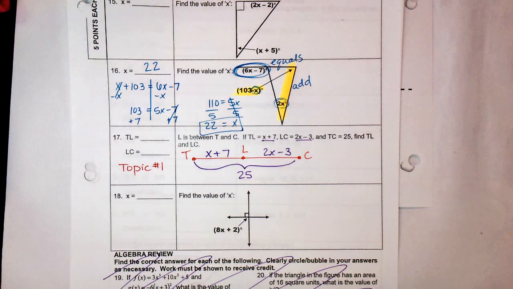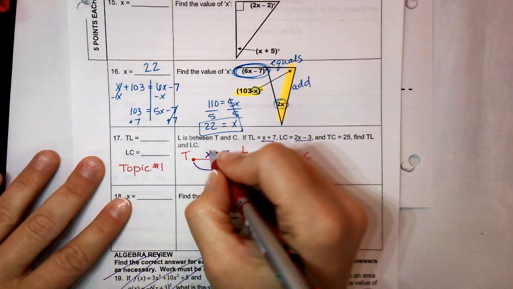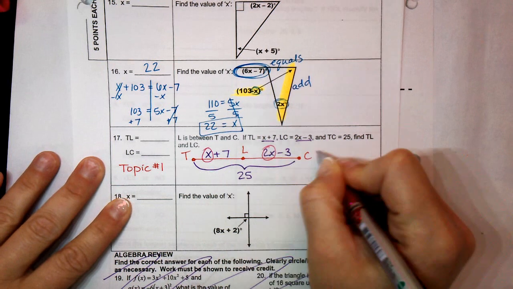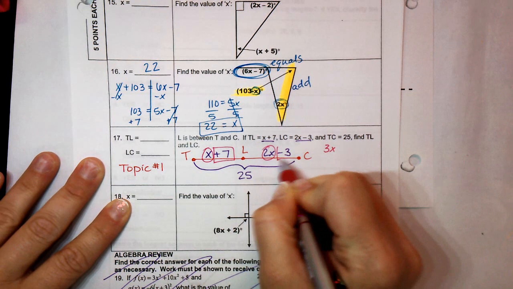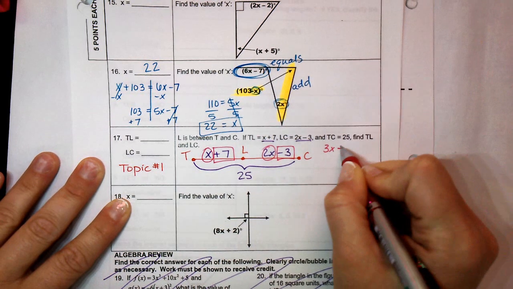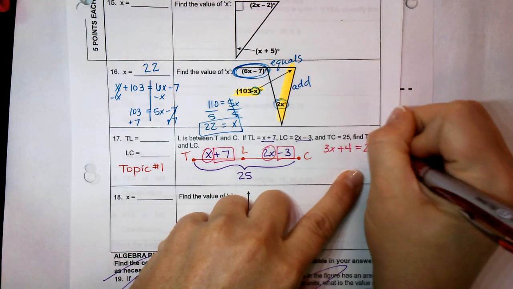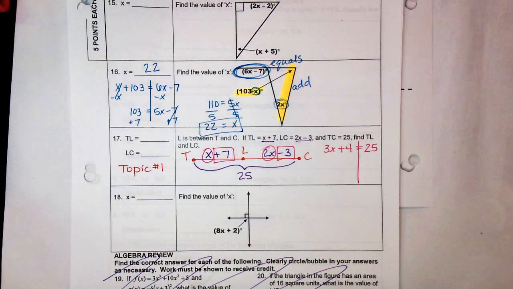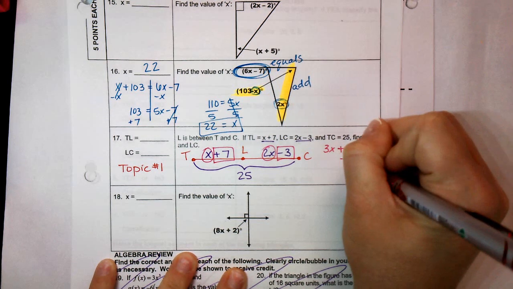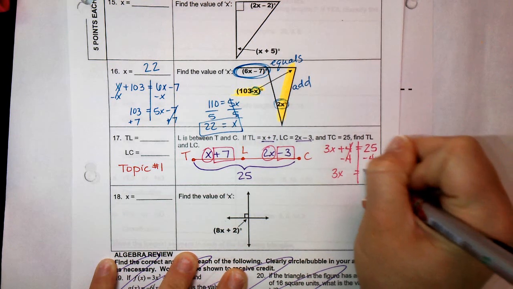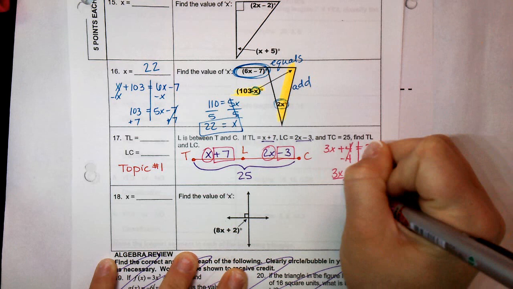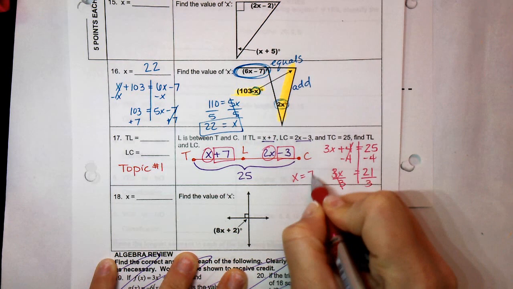Okay? Do y'all remember? Combine those like terms on the line. So whatever's on the line, combine it together. X plus 2x is 3x, and then plus 7 minus 3 is plus 4, equals the total distance. Good. That's your math equation. That's all the geometry right there, right? And now you're just finding x for me. So minus 4, 3x equals 21.